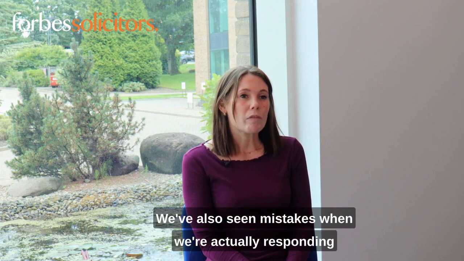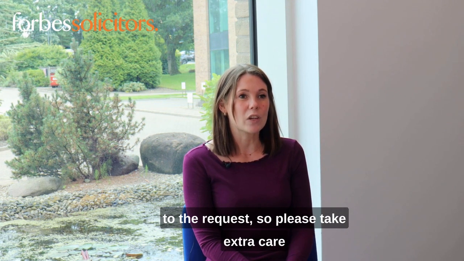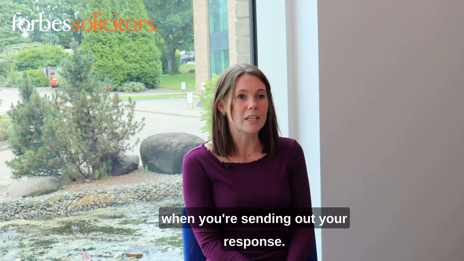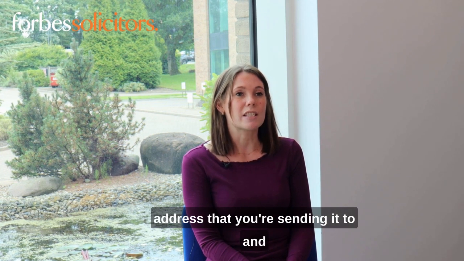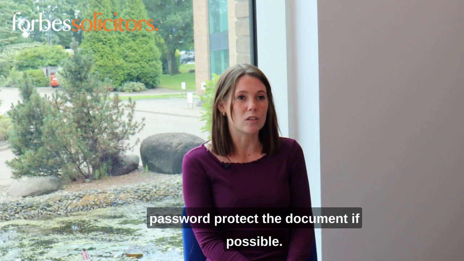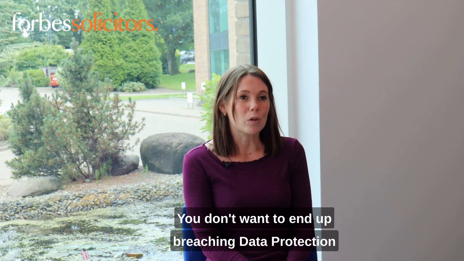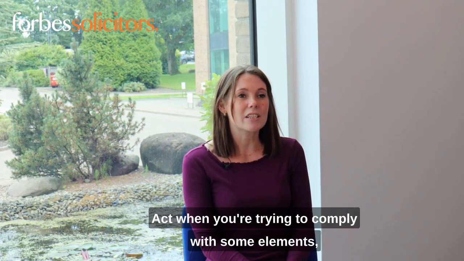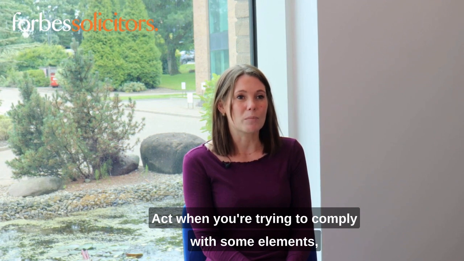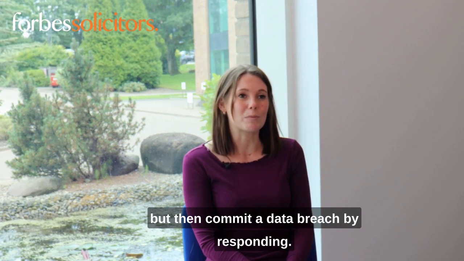We've also seen mistakes when we're actually responding to the request, so please take extra care when you're sending out your response. Make sure you double check the email address that you're sending it to and password protect the document if possible. You don't want to end up breaching Data Protection Act when you're trying to comply with some elements but then commit a data breach by responding.